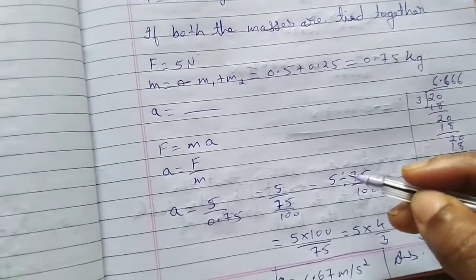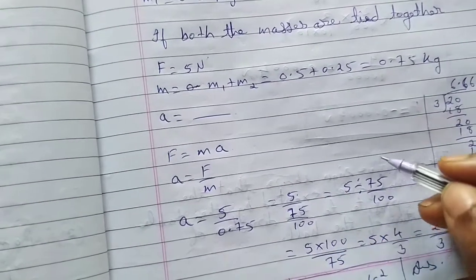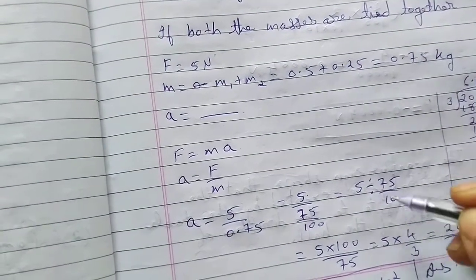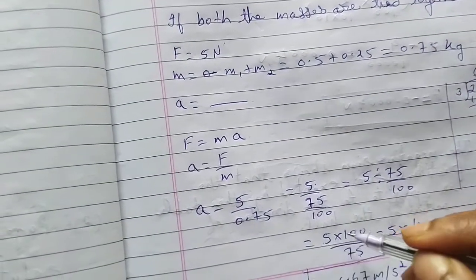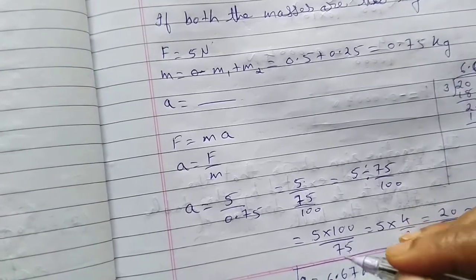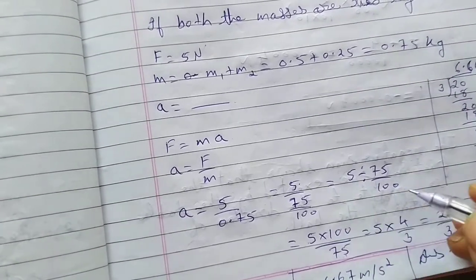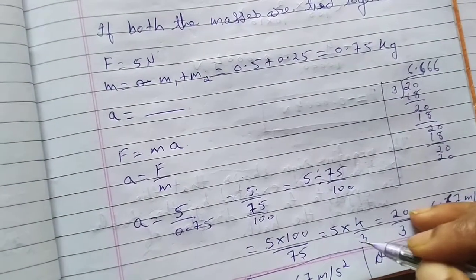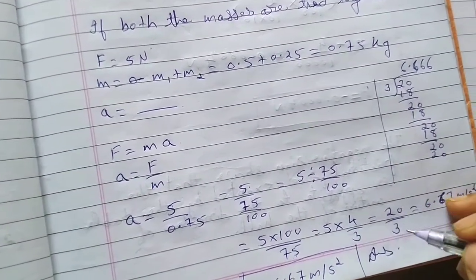Divided by. So change this division sign into multiplication. The second one, the denominator will go up and the numerator will come down. We have to make the inverse. 5 into 100 upon 75. So 25 threes are 75 and 25 fours are 100. So we'll get 5 into 4 upon 3, that is 5 fours are 20, 20 upon 3.